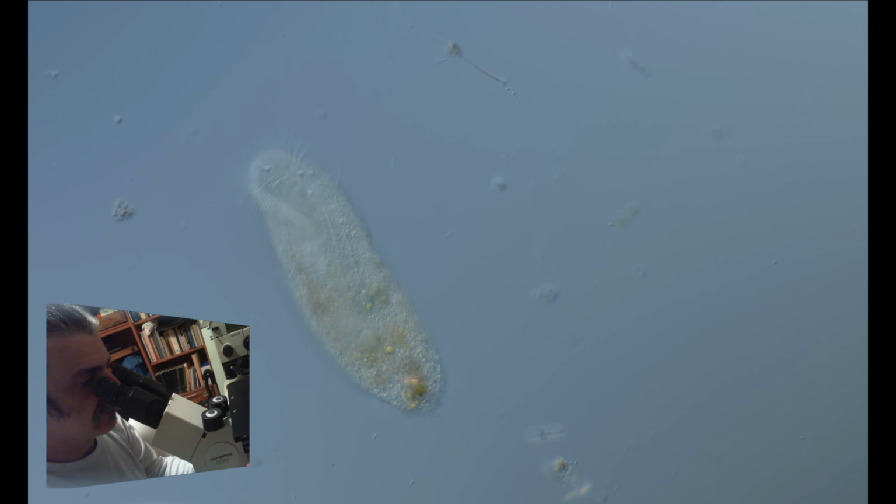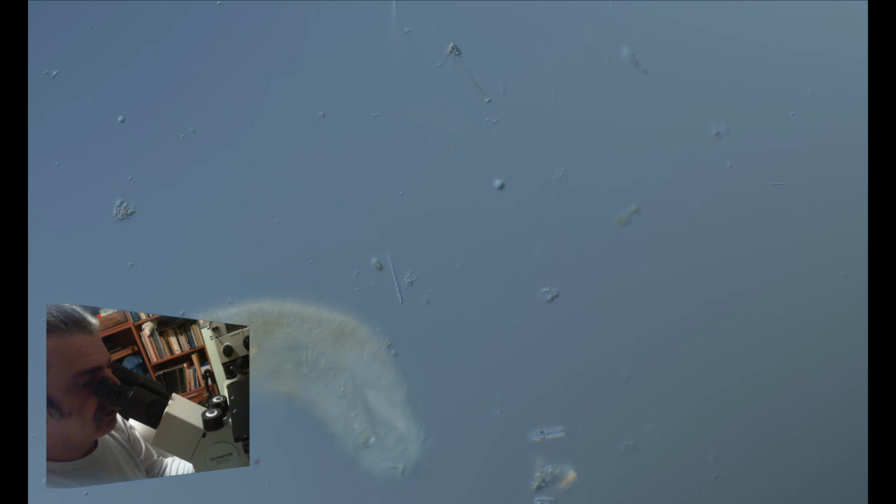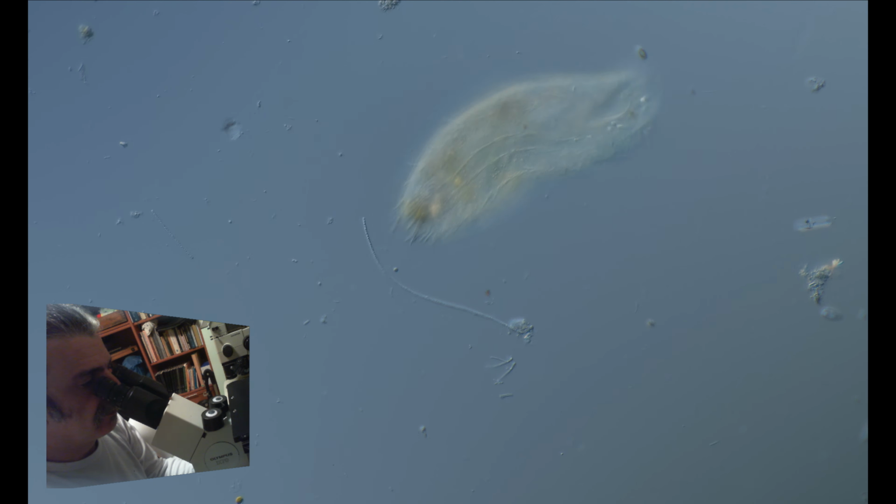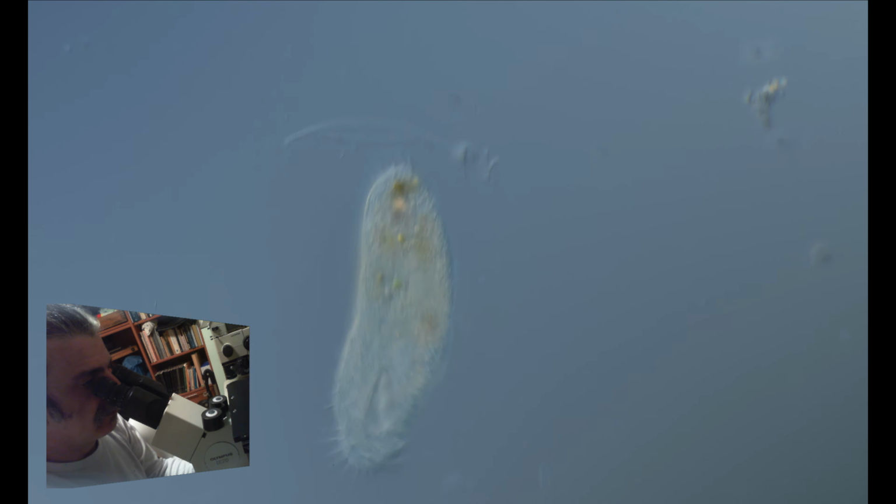I need to adjust the objective better, but this guy doesn't want to stop. Oh, now it's much nicer. And you can see those thick cilia. Okay, back to 10.